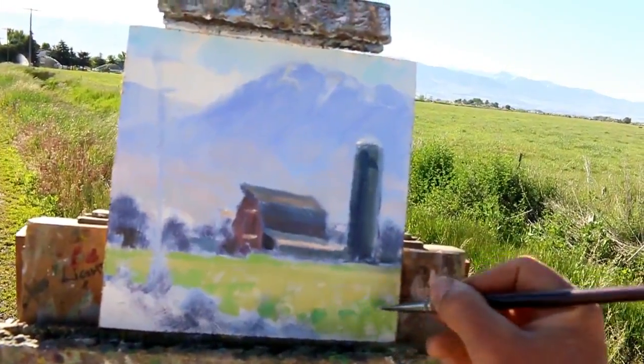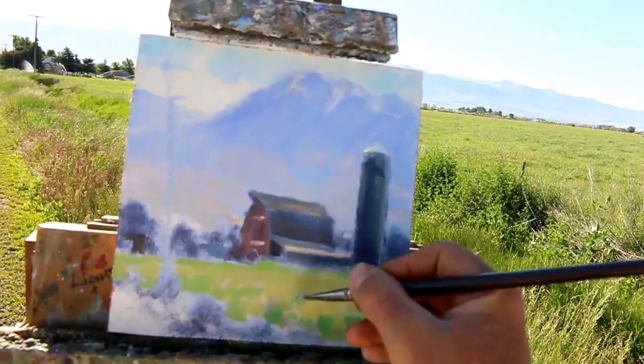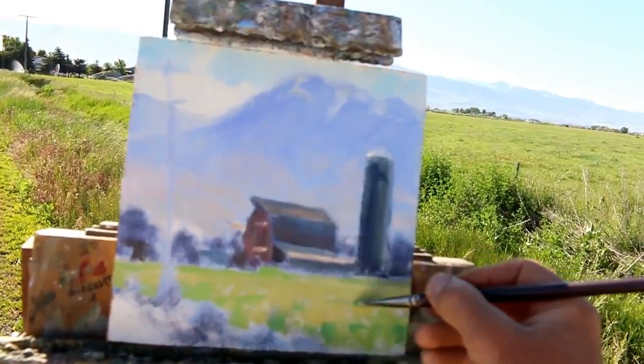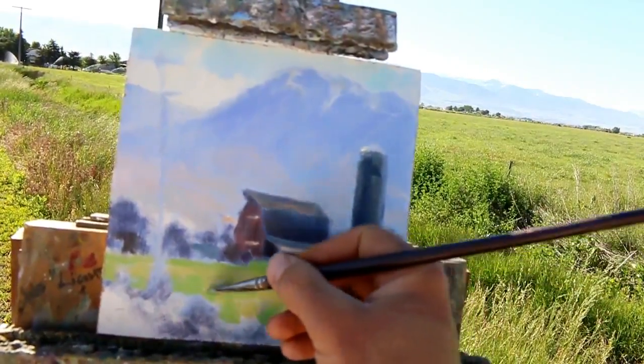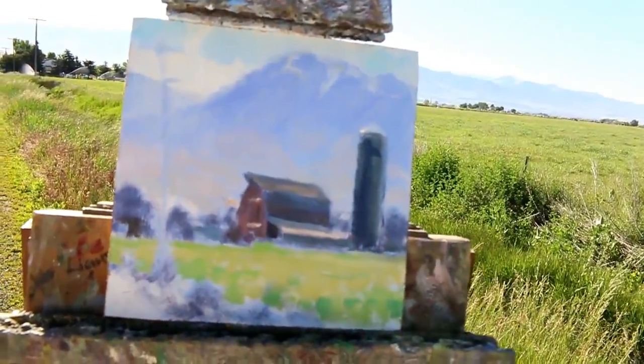That looks easy. That looks easy? I want to do it. If you're just going to color all of it to be green.